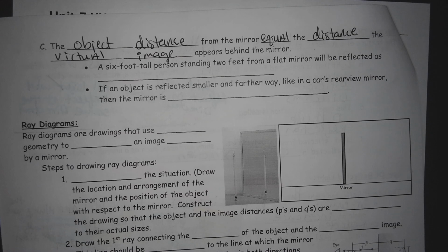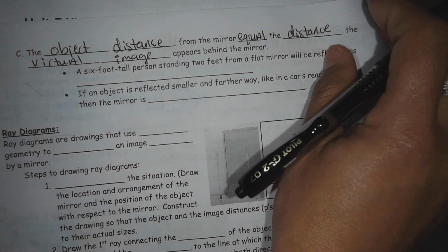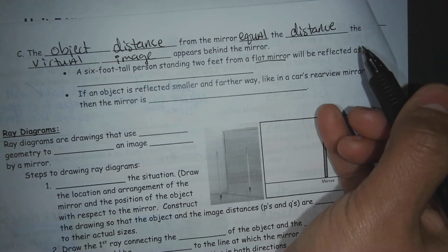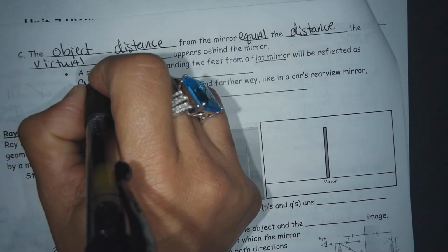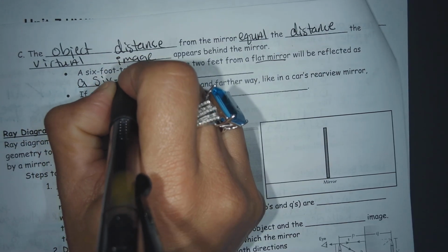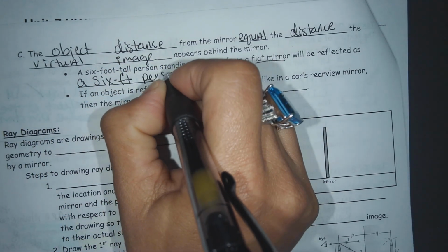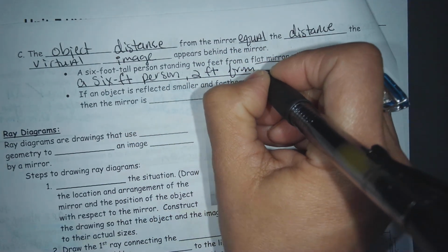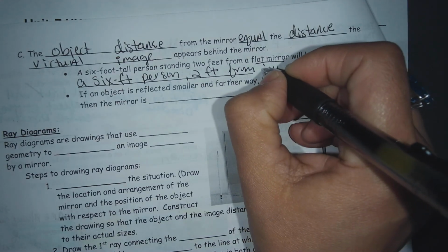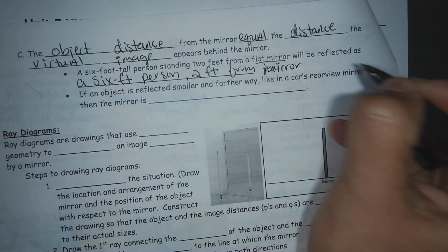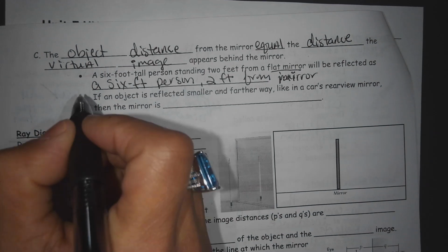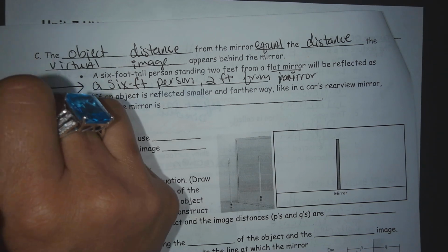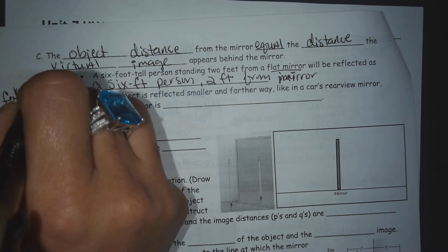So for an example, if a 6 foot tall person is standing 2 feet from a plain flat mirror, then the reflection will be a 6 foot person 2 feet from the mirror. And this will be the virtual image. This will be the fake virtual image.